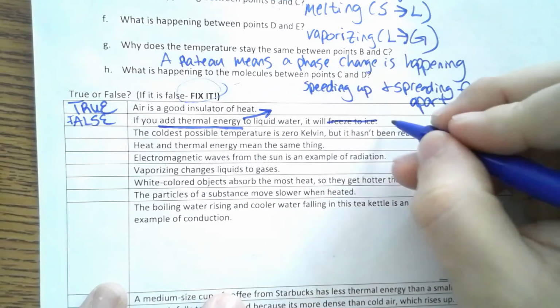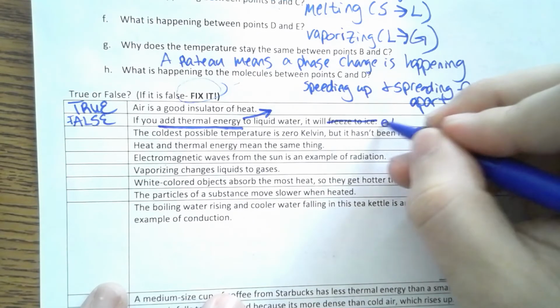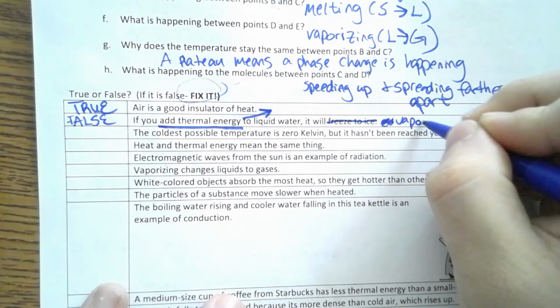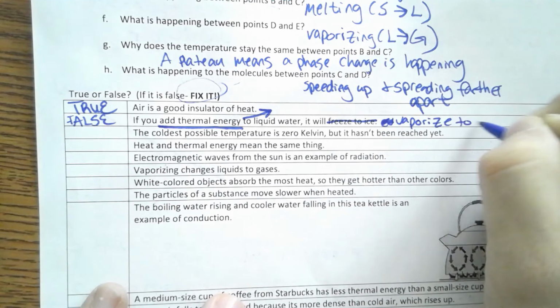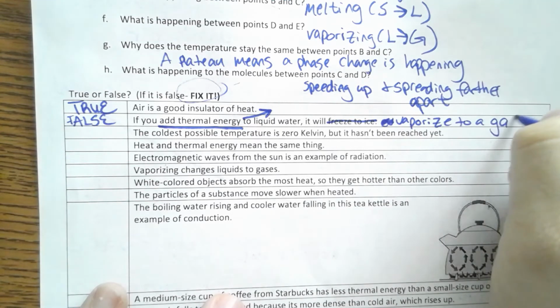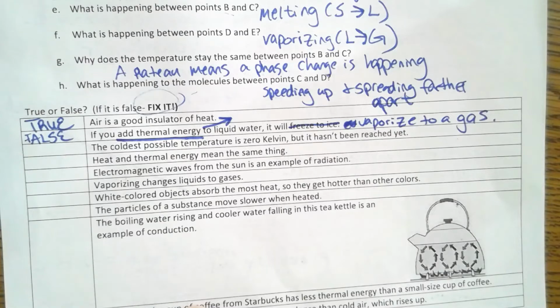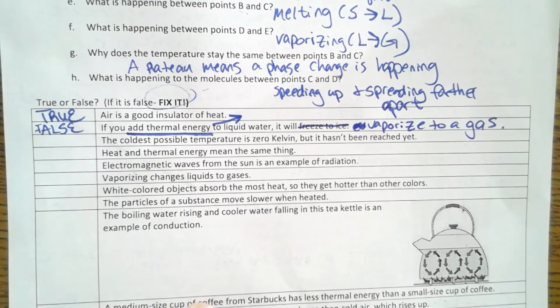It will vaporize to a gas. Boom. So that's what I mean by fixing it. So you just cross it out, right to the side.